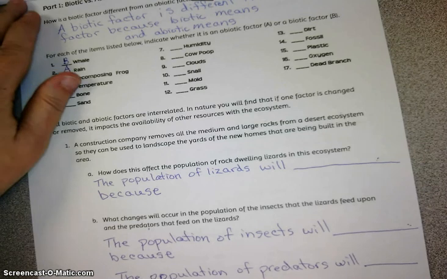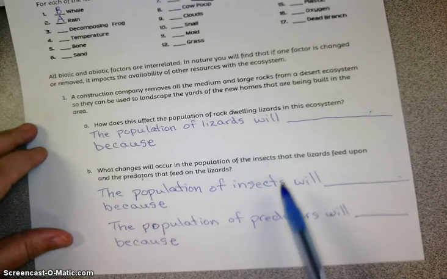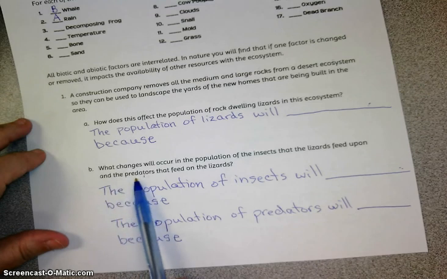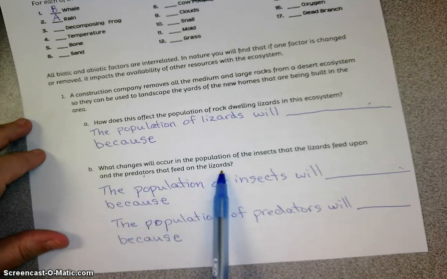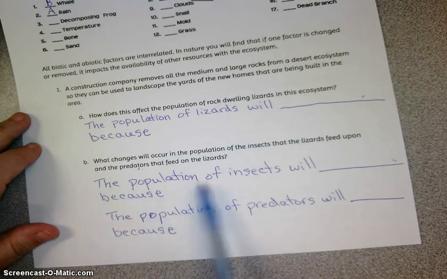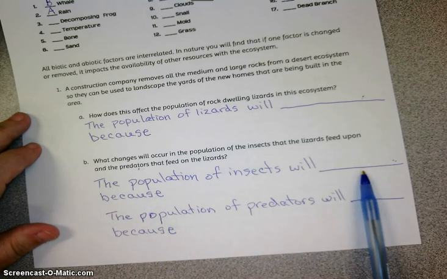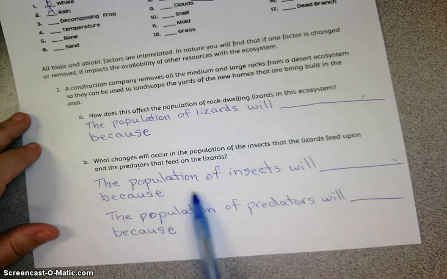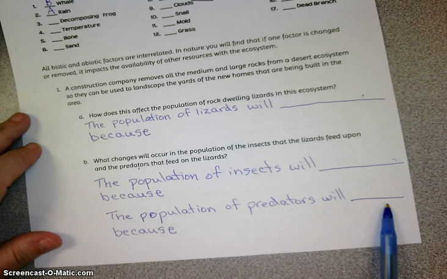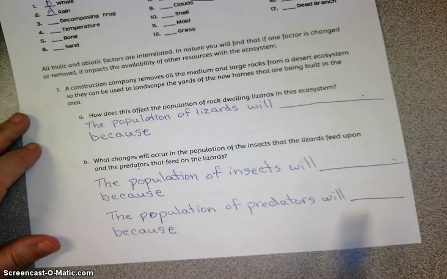What changes will occur in the population of the insects that the lizards feed upon and the predators that feed on the lizards? This is 2 questions in one, so you have to have 2 statements to answer it. The population of insects will, again, increase, decrease, or not change because blah, blah, blah. The population of predators will either increase, decrease, or not change because blah, blah, blah.